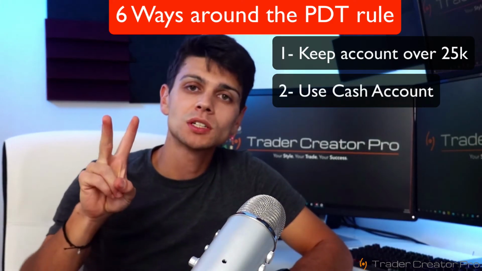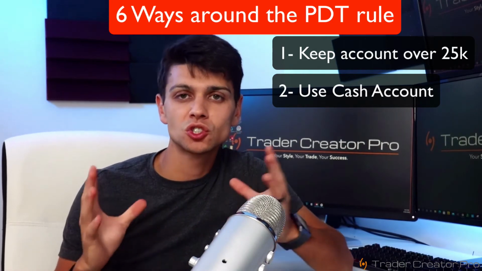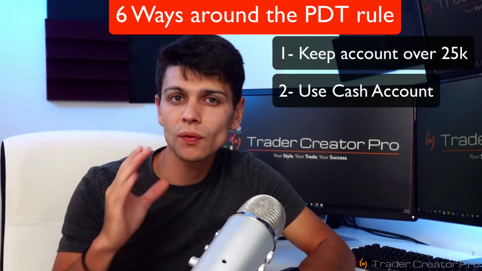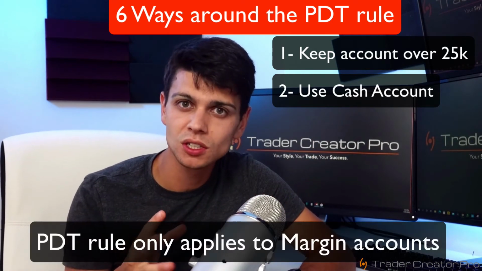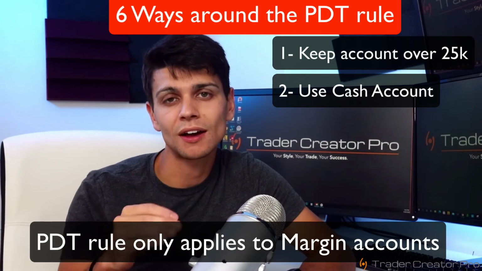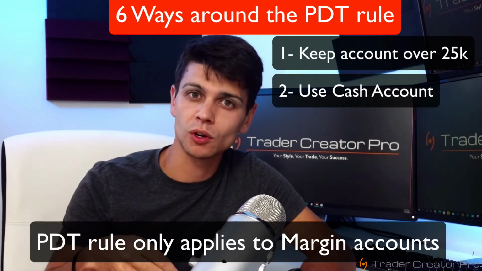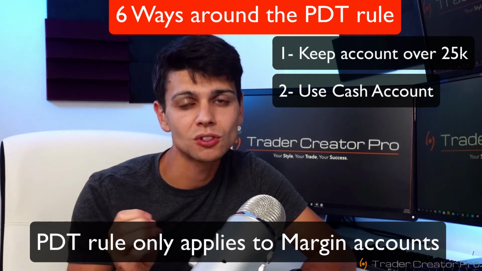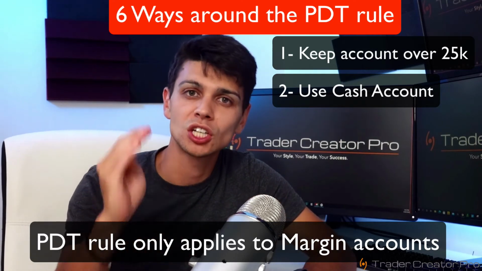The second option is use a cash account. In short, the PDT rule only applies to margin accounts, which margin accounts allow you to borrow money from your broker, and with a cash account, you can only use the cash that you have.